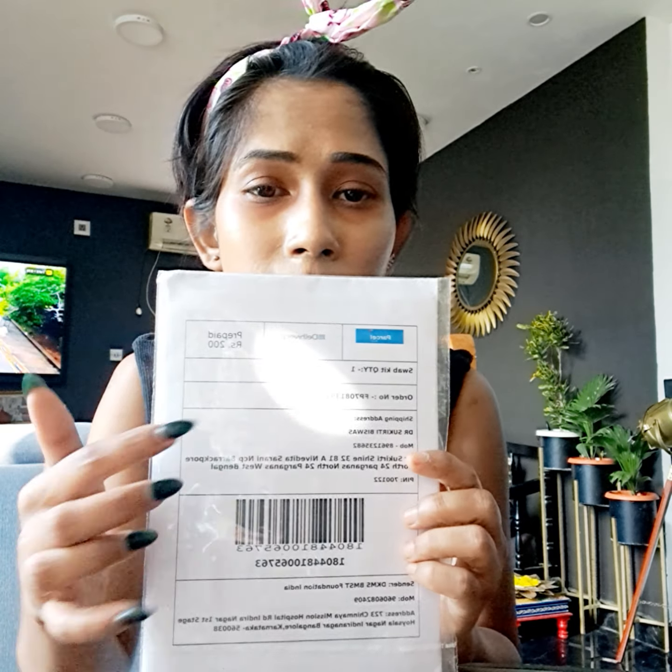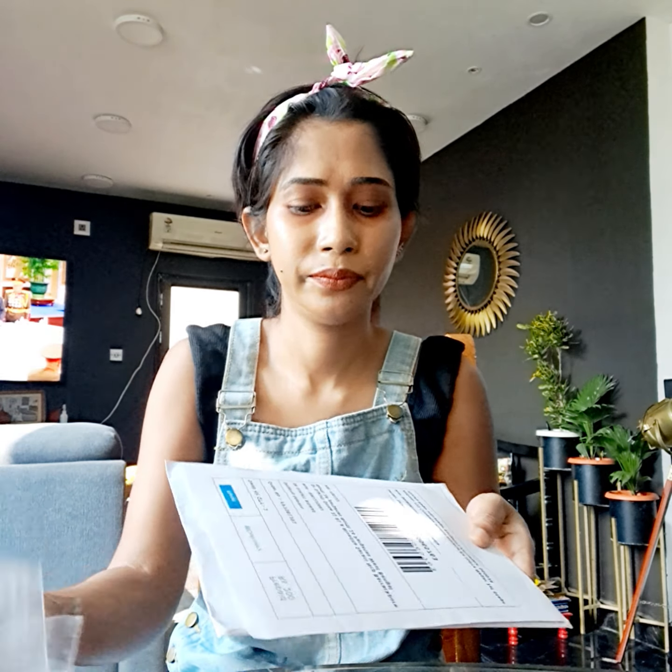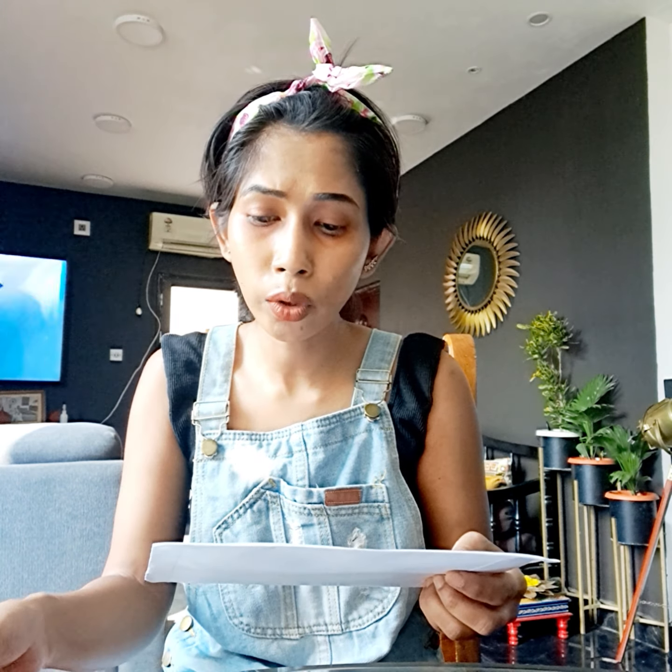So these people have taken the initiative of doing this. I have received it this morning. It is in my name, Dr. Sukirti, and it has come all the way from Germany. So this kit, I'm just opening it. It has got my info, everything. You can also be a donor.